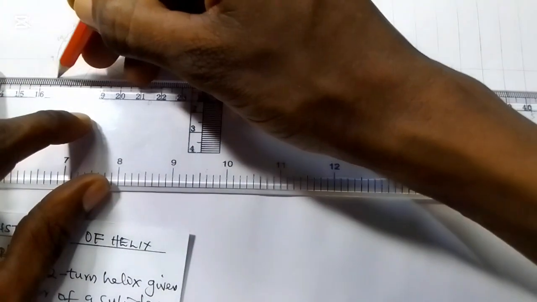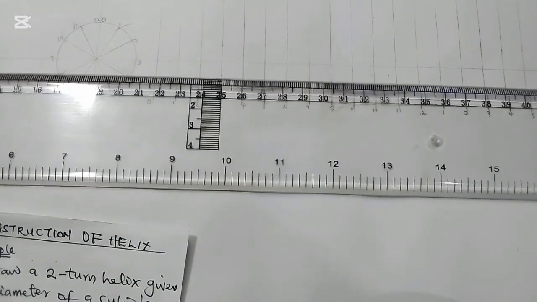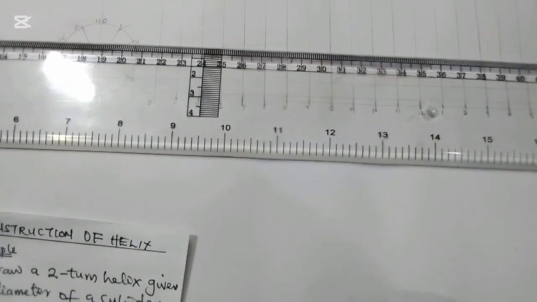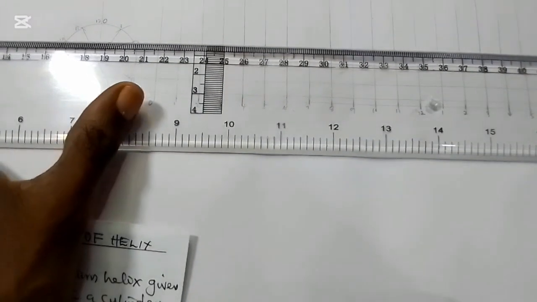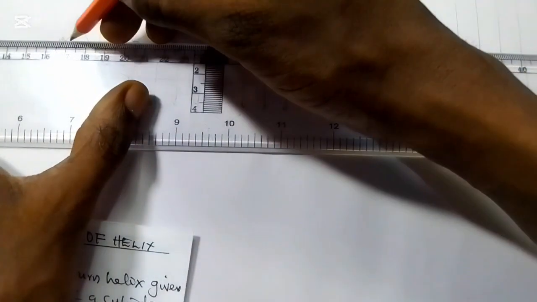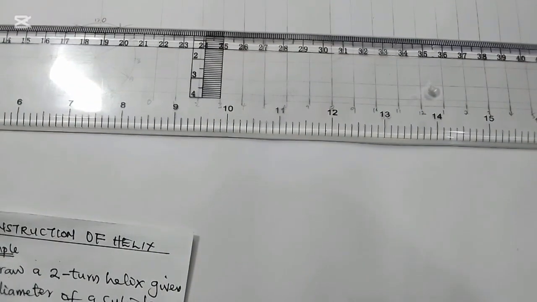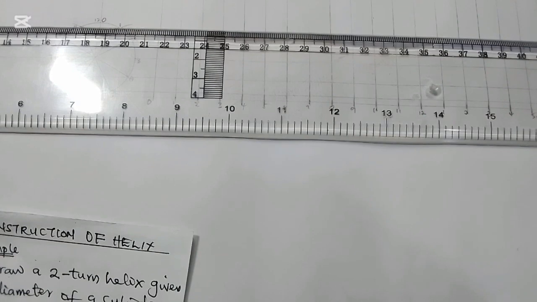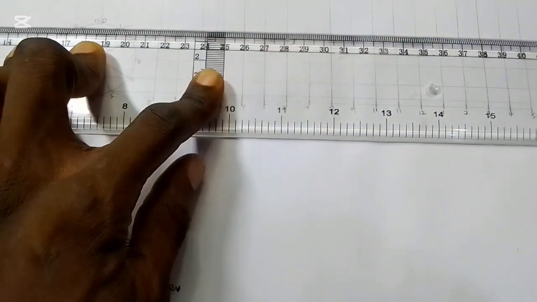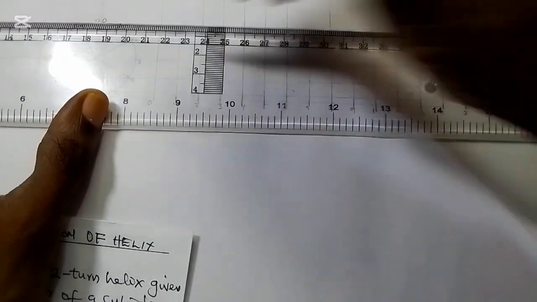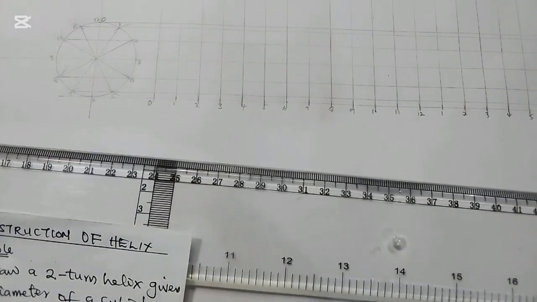Once your T-square is squared, you don't need to bother whether the line is straight or not. Okay, 10 and 2. Okay, then 1 and 11. Then finally 0 and 12. We have that drawn, okay, this way.